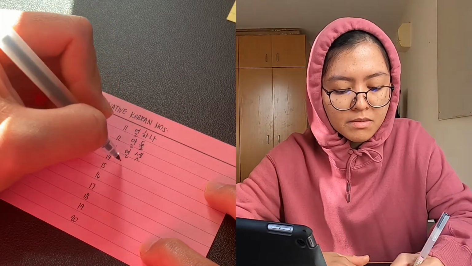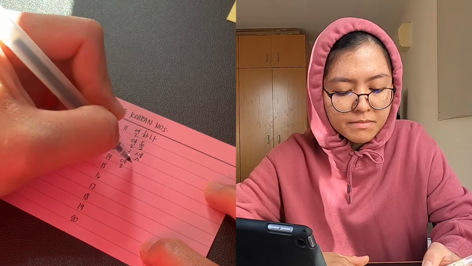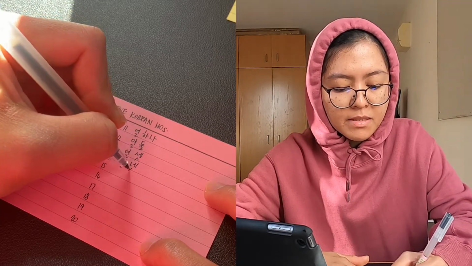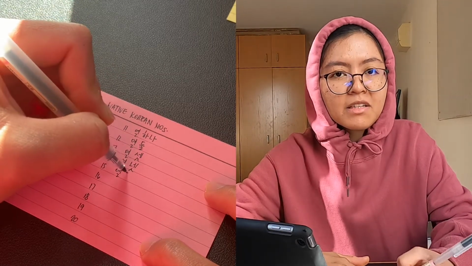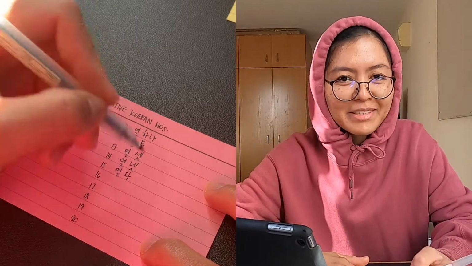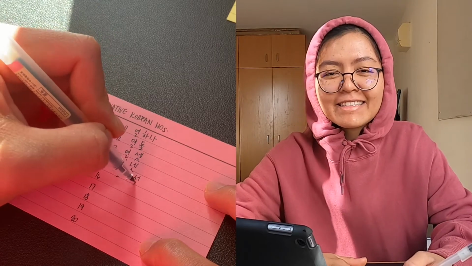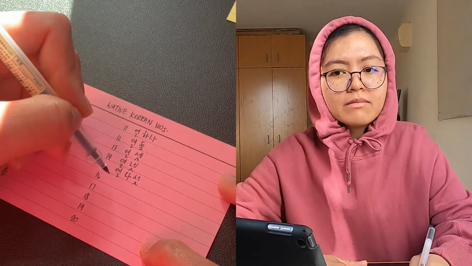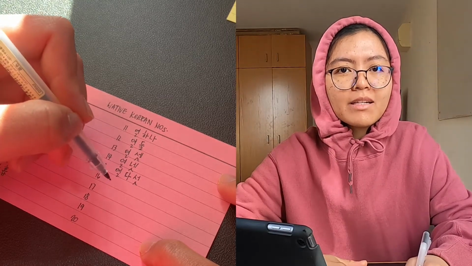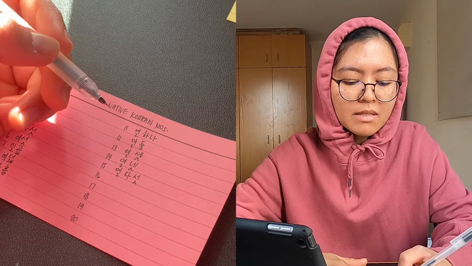4 is 열넷. 5 is 열다섯. Korean numbers are so long. 열다섯, when in English and Tagalog it's just 5, lima. Or in Spanish, we also count in Spanish and Filipino, cinco. So 열다섯.